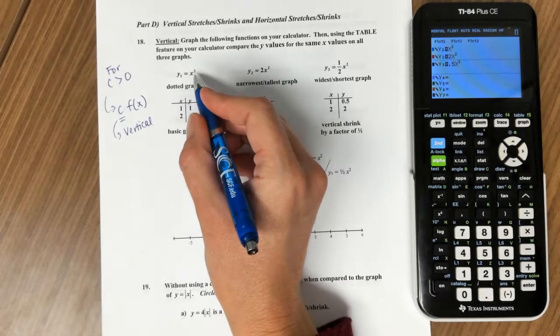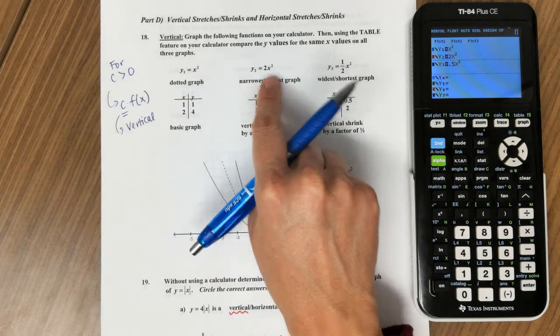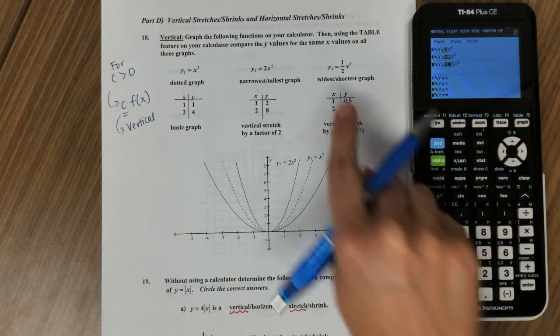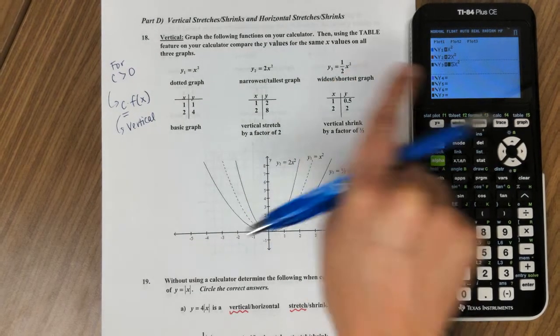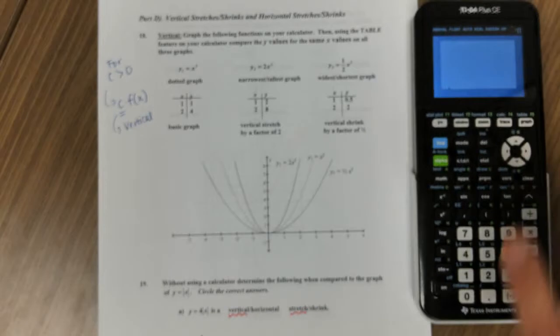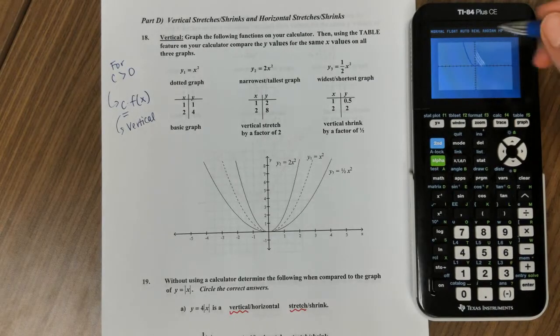So, if we start with y equals x squared, then we look at y equals 2x squared, and then y equals 1/2 x squared. I'm going to plot these all side by side on my graphing calculator, graphing that last one as 0.5x squared. Here's my parabola y equals x squared. Y equals 2x squared, this guy in red, is skinnier, taller.